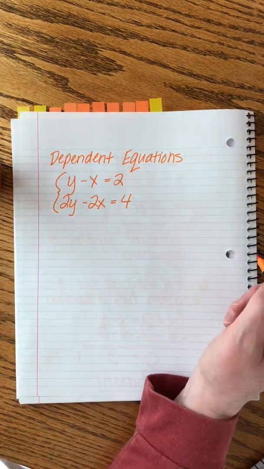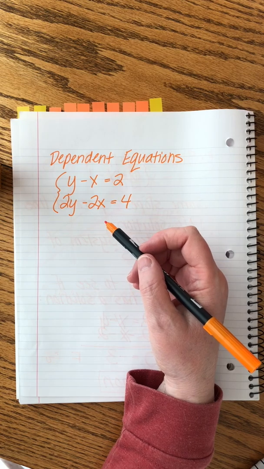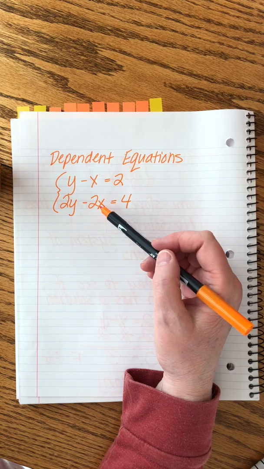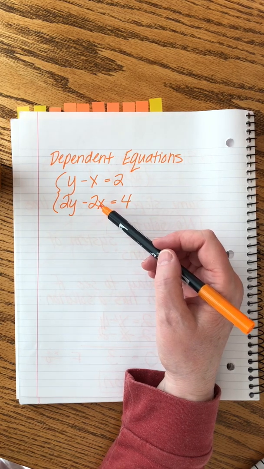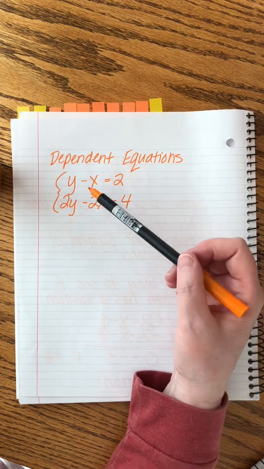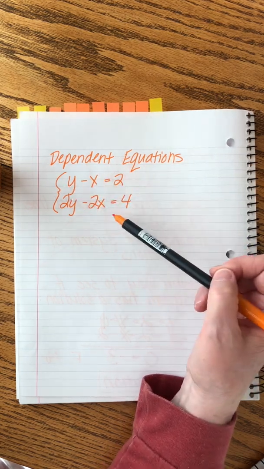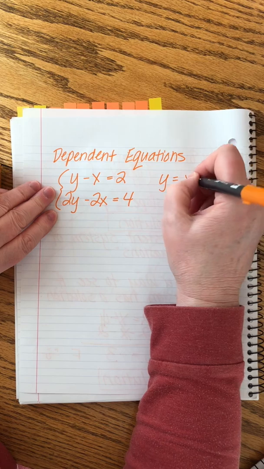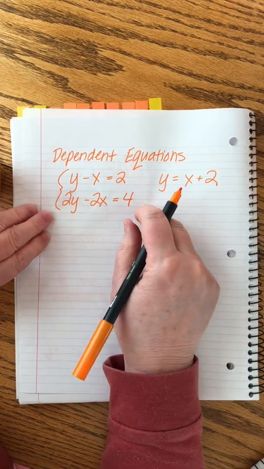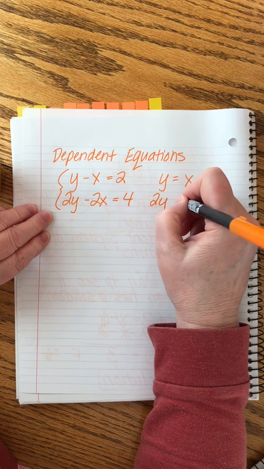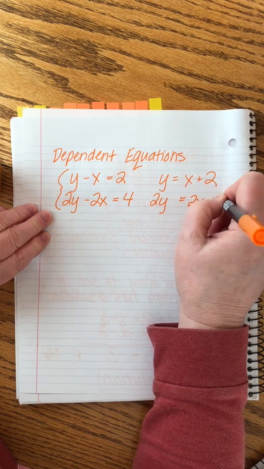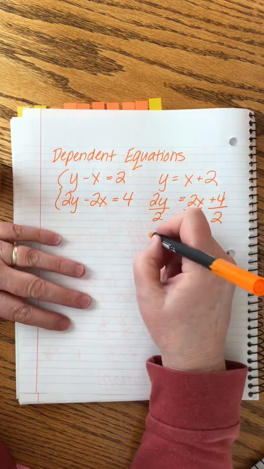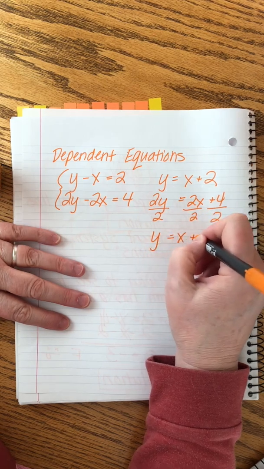All right, so John would like us to determine if these two equations are going to have a nice solution, like a happy, healthy system of equations. So what we notice right away is that these guys are not in proper shape, so let's fix them up. This one, I can just add x to both sides, y equals x plus 2. This one, I'll add the 2x, so then I'll have 2y equals 2x plus 4. And then to get that y by itself, I'll divide everything by 2, and that gives me y equals x plus 2. Wait a minute.